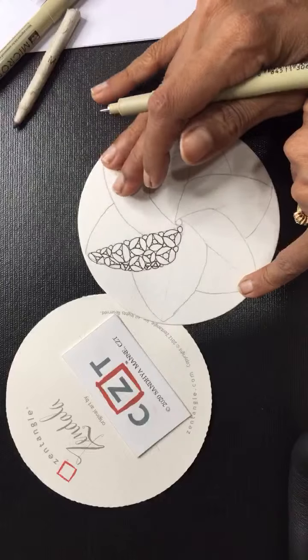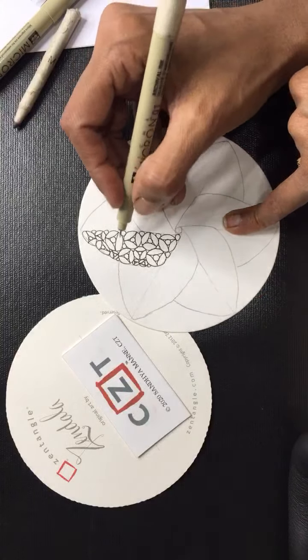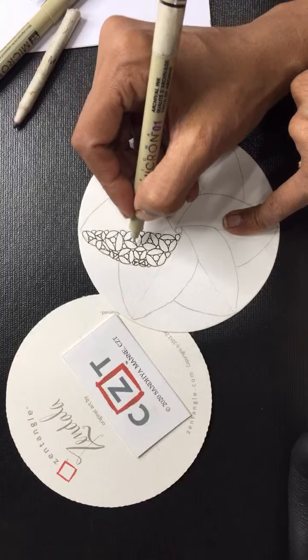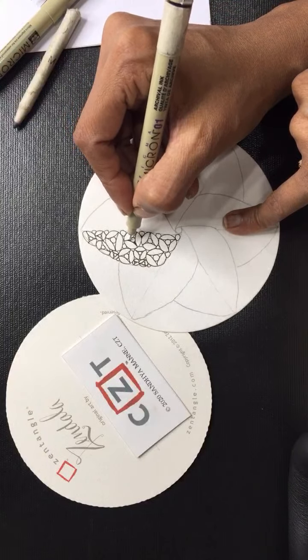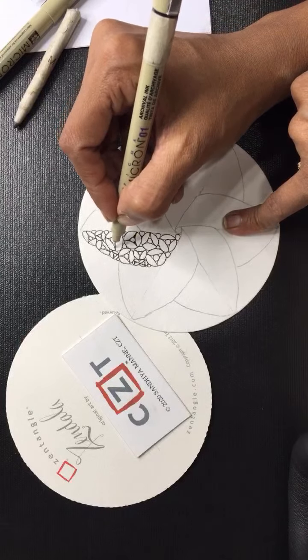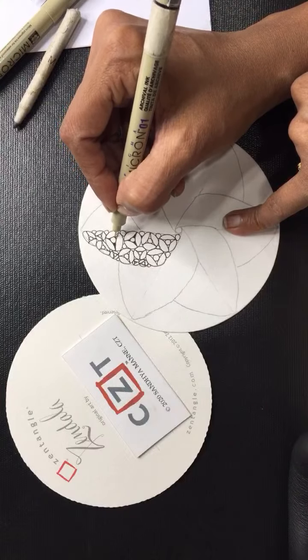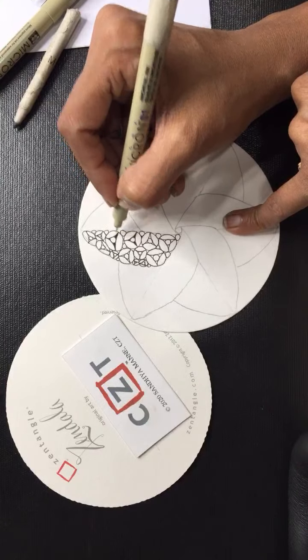And now I am going to go ahead and add black around this inner circle, so only here. Okay, so only here we're going to go ahead and add black. Make sure black is nice and jet.